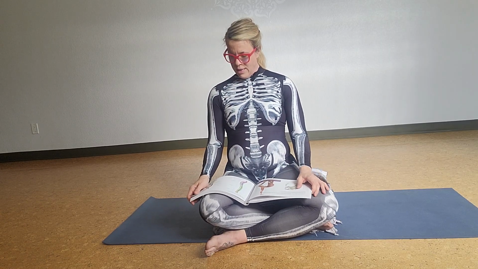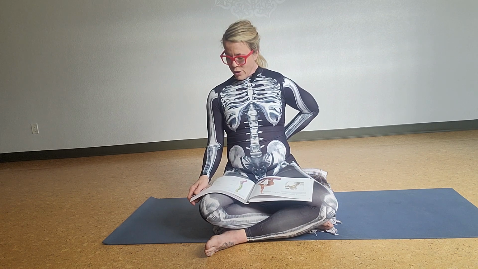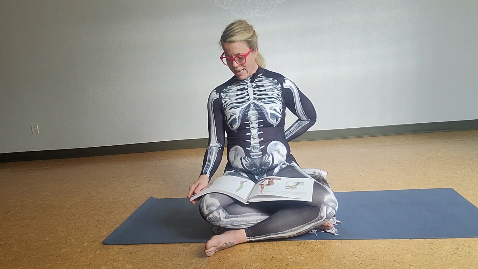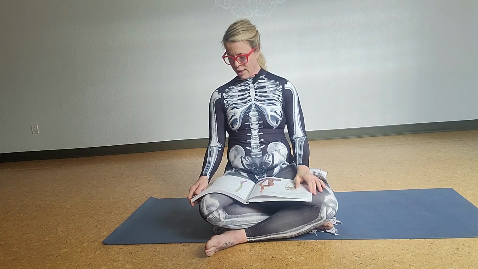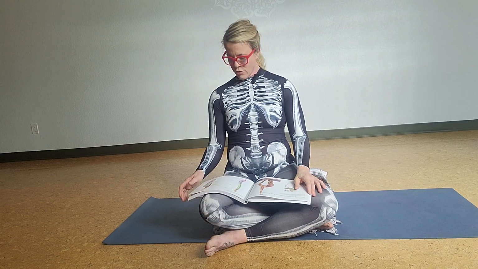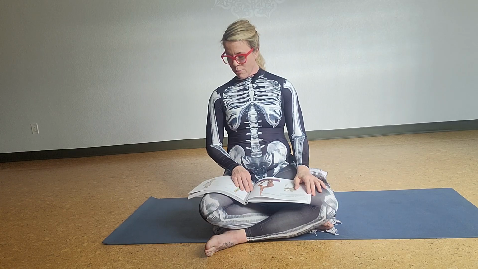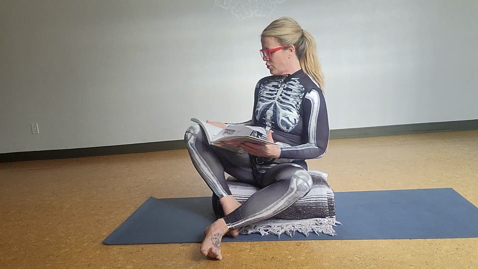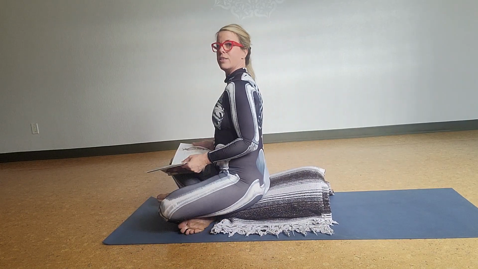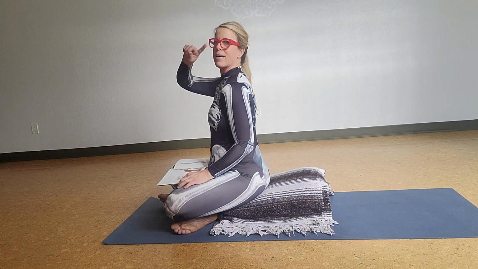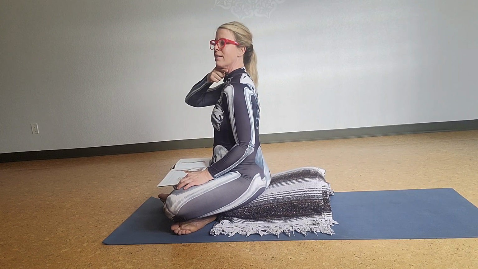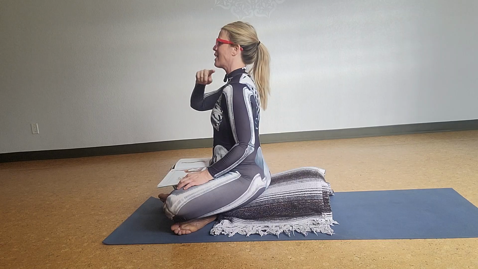Right? We determine the spinal curves by viewing them from the side. Kyphosis is a convex curve and lordosis is a concave curve. This illustration demonstrates the four normal curves of the spine. So in the cervical spine, I'm going to turn to the side. There is a slight tilt of the neck, right? It's a slight curve of the neck.